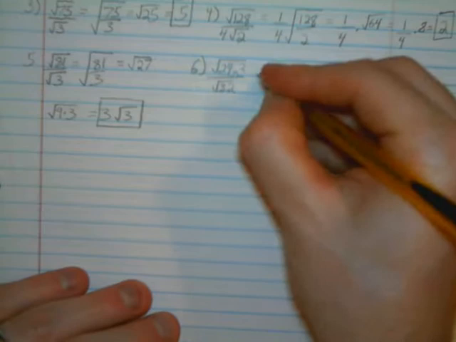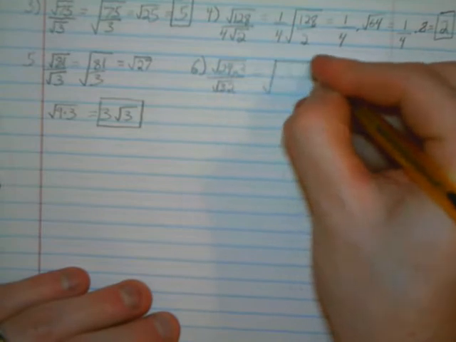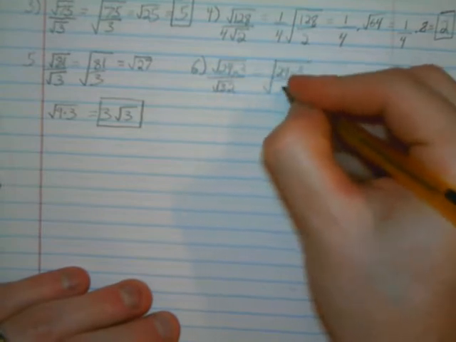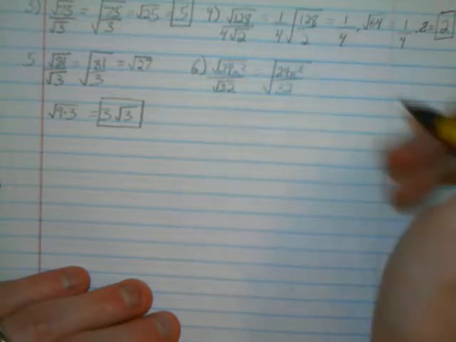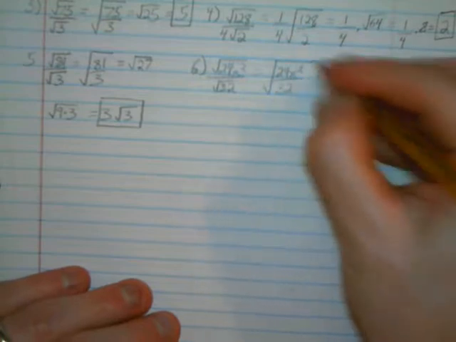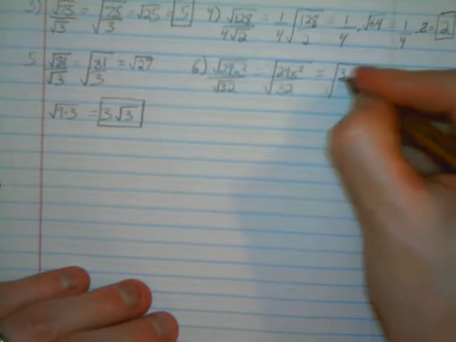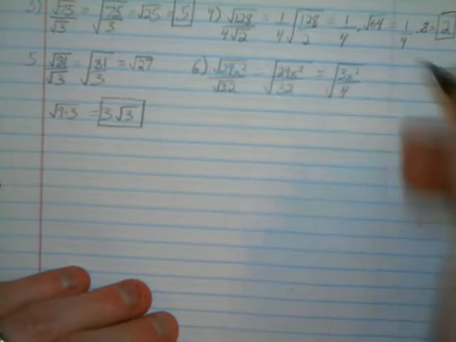Now I can go ahead and combine this to be one large square root, 24x squared divided by 32. Now 8 goes into 24 and 32, so I get 3x squared divided by 4.